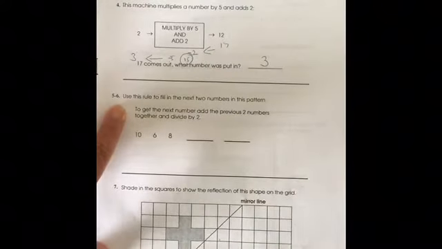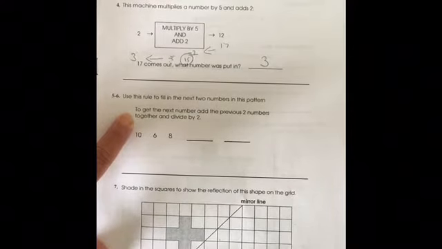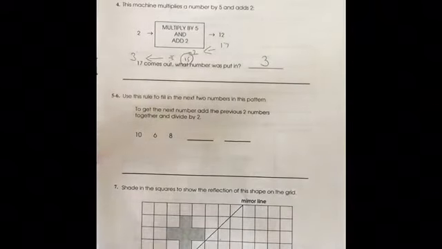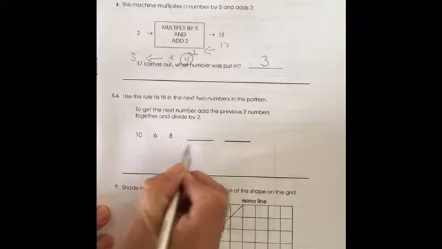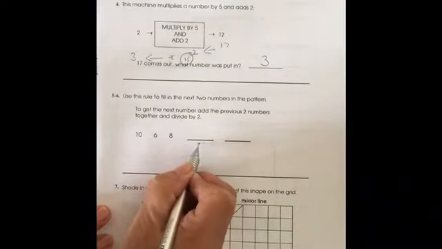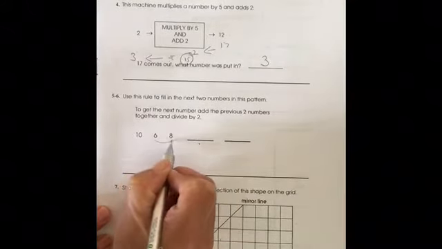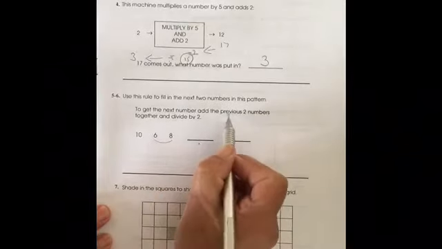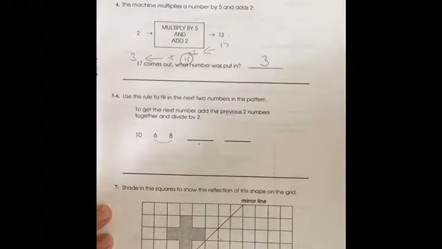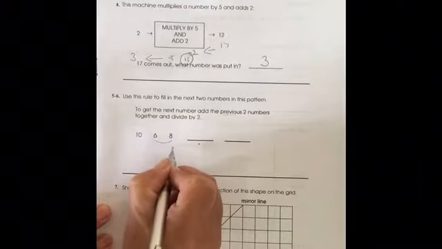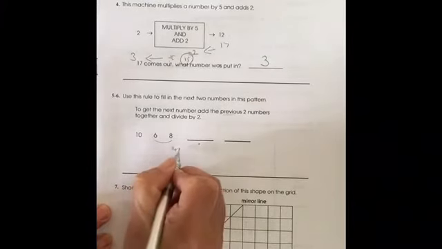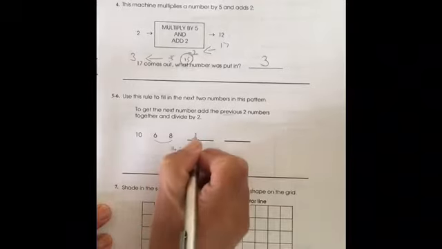Now, use the rule to fill in the next 2 numbers in this pattern. So the rule is, to get the next number, add the previous 2 numbers together and divide by 2. So we've got all these numbers already. The first number we need is this one. So you add the previous, and if you don't know what previous means, that just means the ones before. Add 6 and 8, you get 14. And then we have to divide that by 2, so that gives us 7.